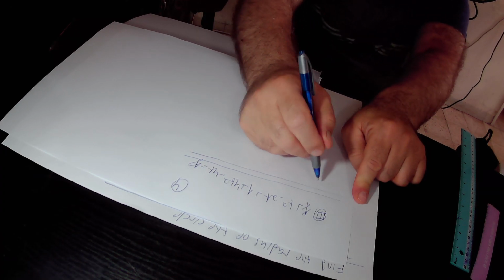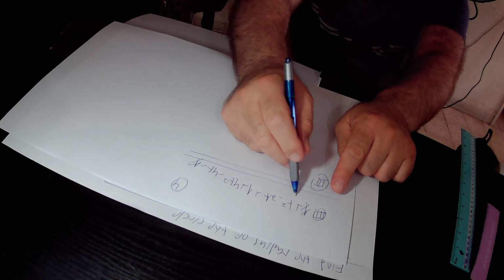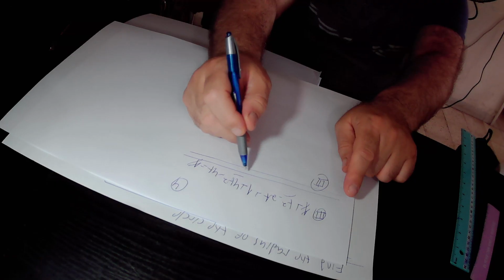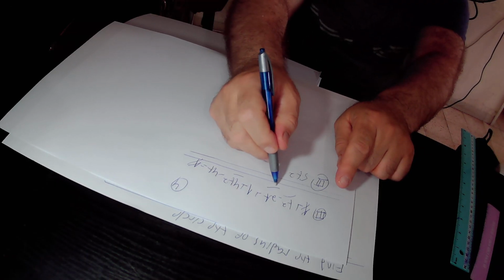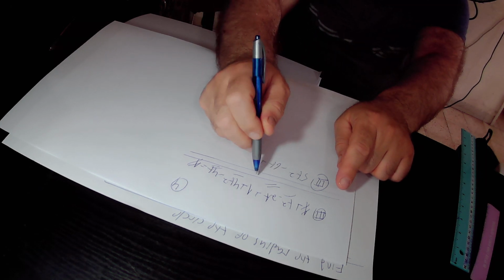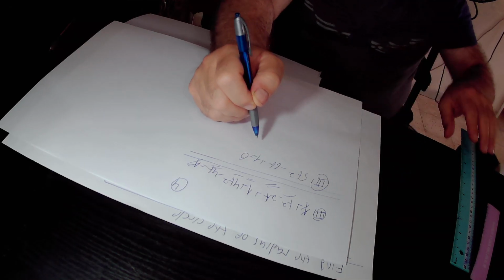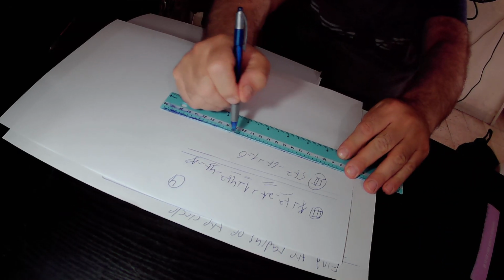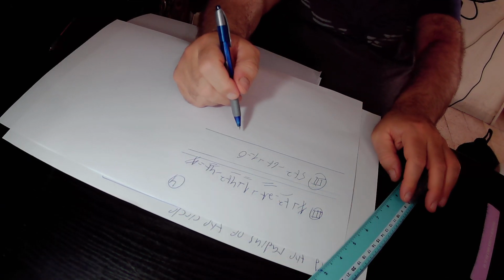So after we cancelled 1, on this side of equation 3 we have t squared plus 4t squared, which is 5t squared, and we also have minus 2t minus 4t, which is minus 6t, plus 1 equals 0. So according to equation 3, 5t squared minus 6t plus 1 equals 0.